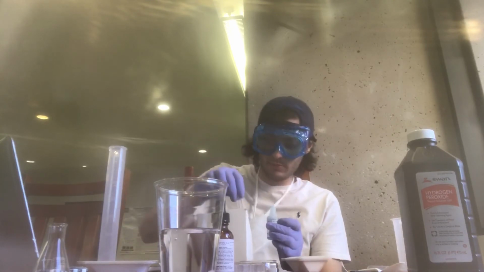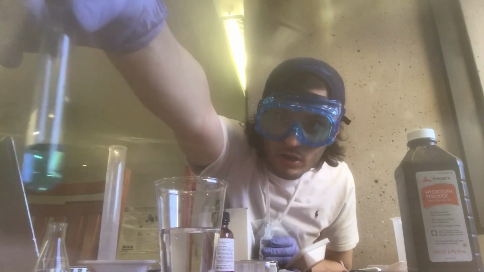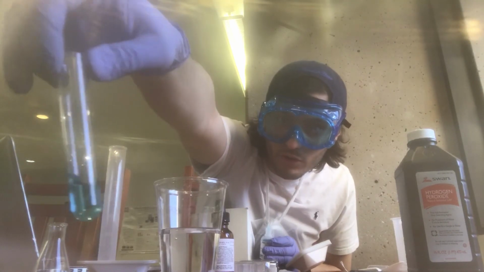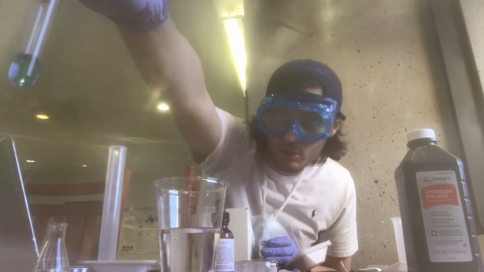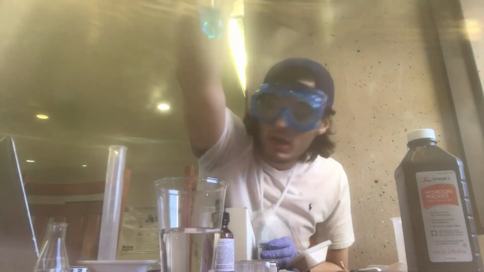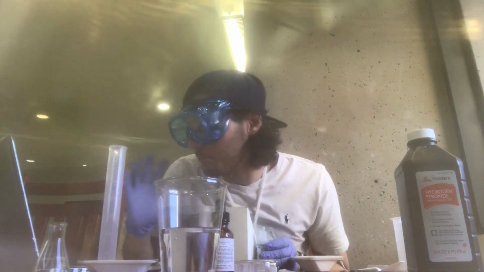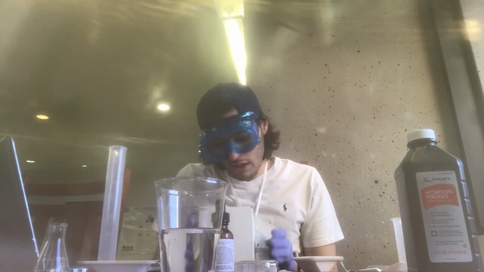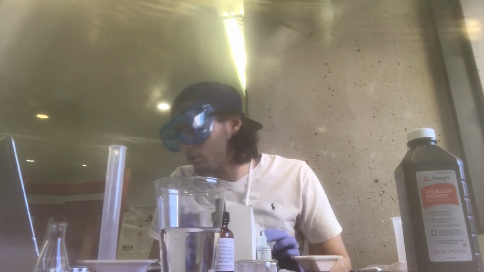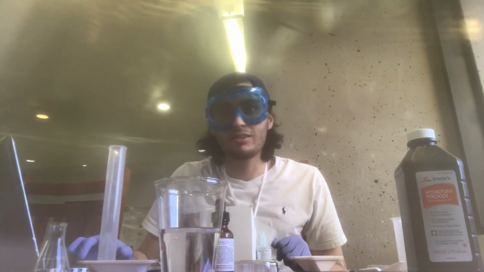Here is the 2 ml, or the 40 drops, and as you can see, it is labeled 1. I'm going to go ahead and do it for the other 4 test tubes, and I will let you guys know how the experiment goes. I will be right back.